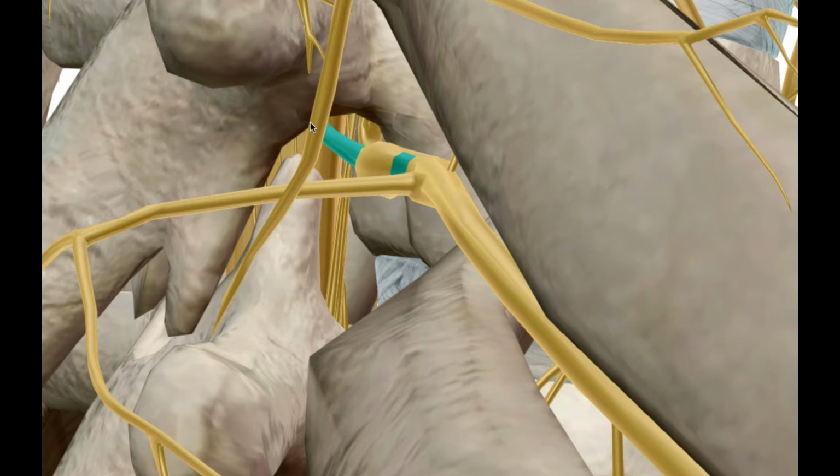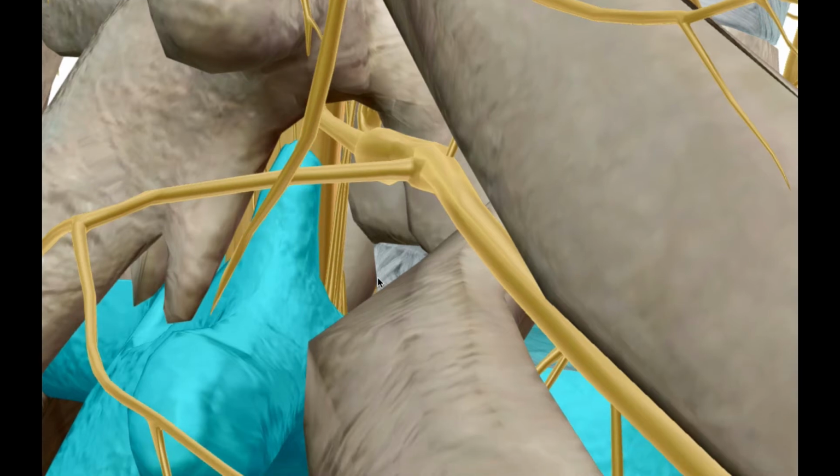And you'll notice here, this is the inferior notch of T6. Okay, so that's the inferior notch, and then the superior notch of T7 is right here. So the superior notch and the inferior notch of the above vertebrae, this is what makes the intervertebral foramen.